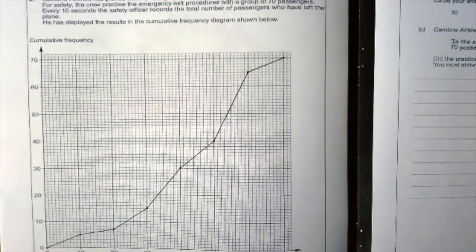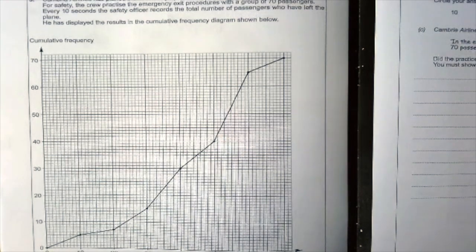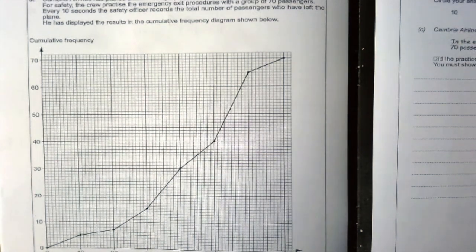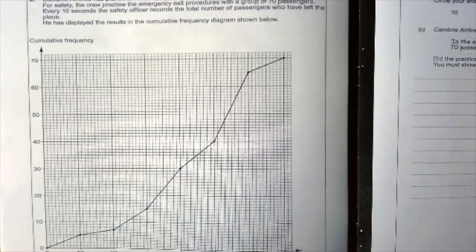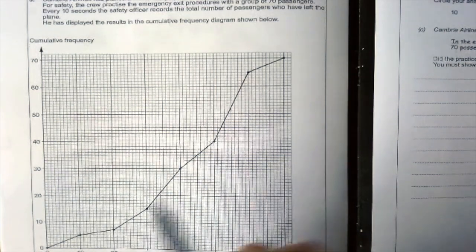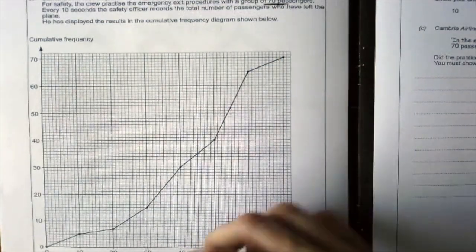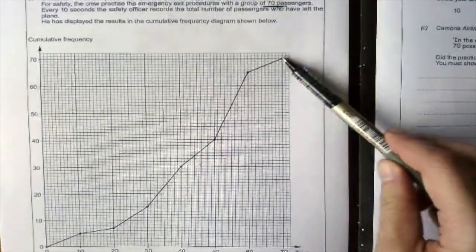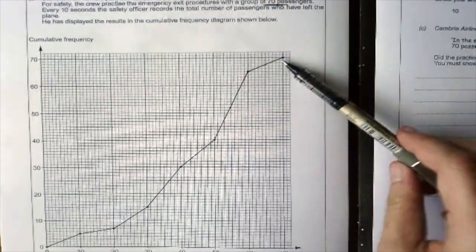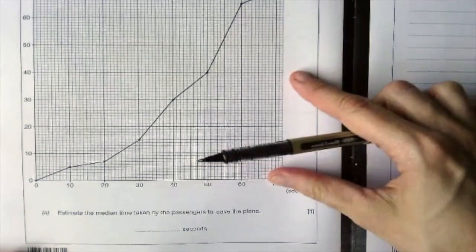Okay, question 5. So this is about cumulative frequency, and it's to do with 70 passengers on an airline, and for safety the crew practice the emergency exit procedures. Every 10 seconds the safety officer records the total number of passengers who have left the plane, and it's shown in the graph below. Make note of how many passengers were on board, or who were part of the experiment, because that is the top value on your cumulative frequency, not the top number. Even though it is this time, just be careful with that.